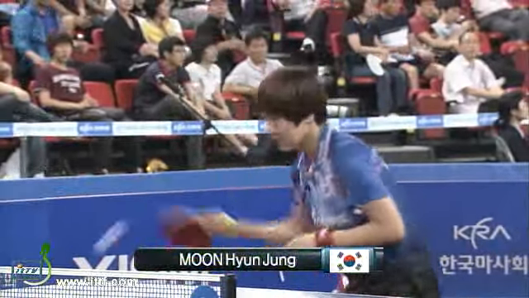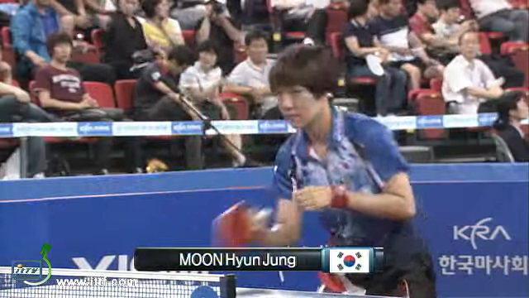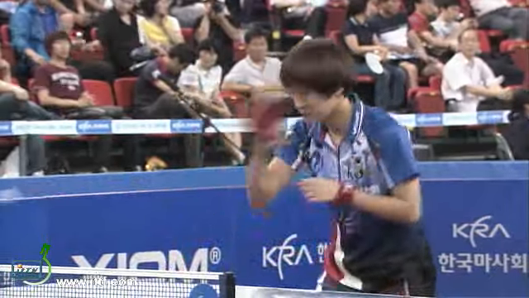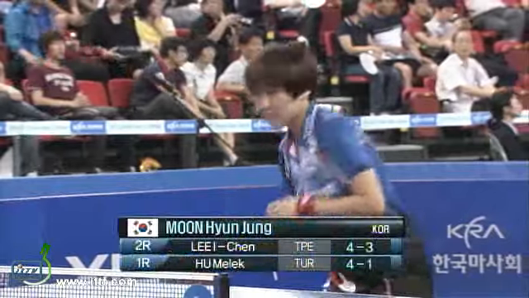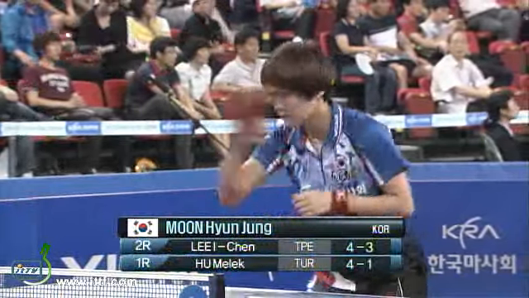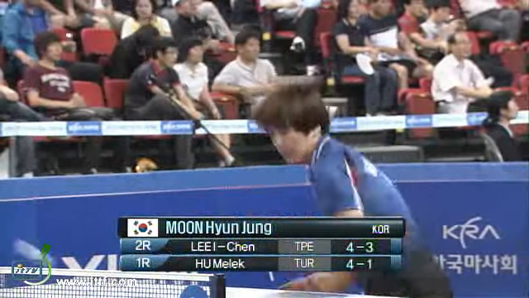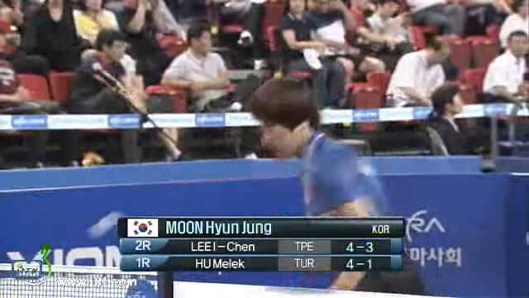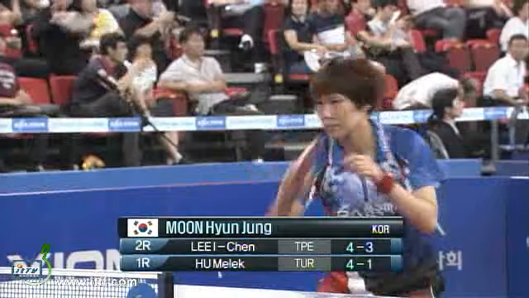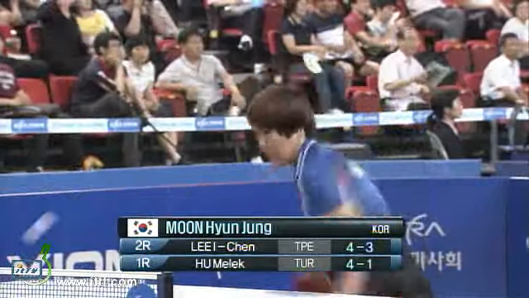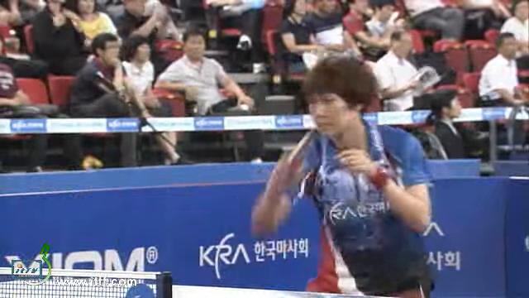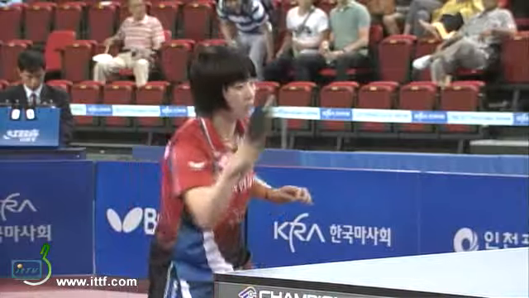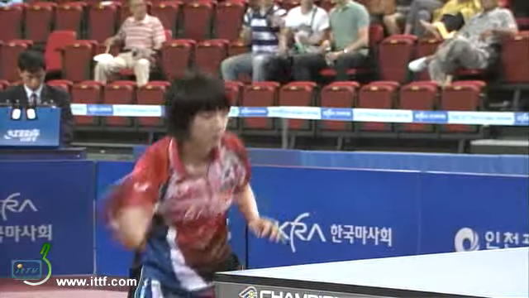There she is, right in our shot. She also came through against Milik of Turkey, and that was a little bit easier, 4-1. 11-7. She lost the third and then picked up the fourth and fifth, 4-4. SEO Hyo won. Wow, what a good result for her to get to this stage, I can tell you.